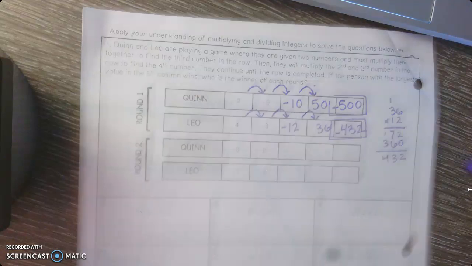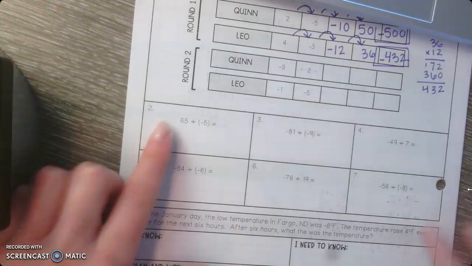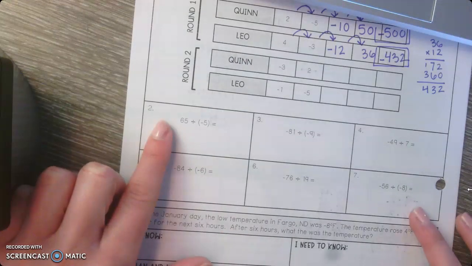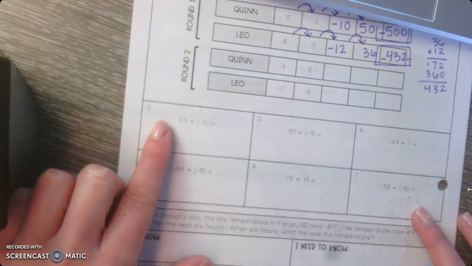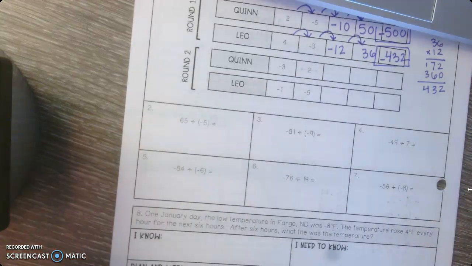Okay? All right, then you're going to work through 2 through 7. See if you can divide on your own. Okay, think about the signs. Let's do number 2 together.